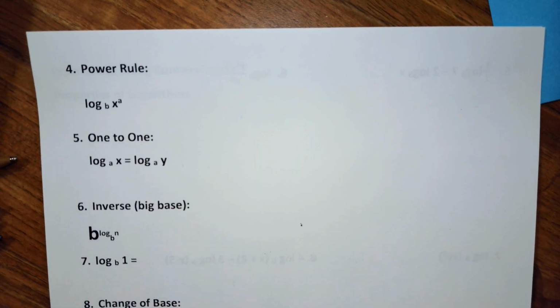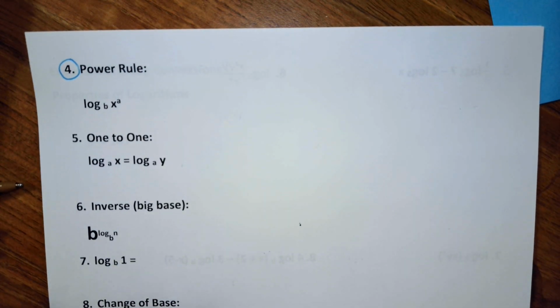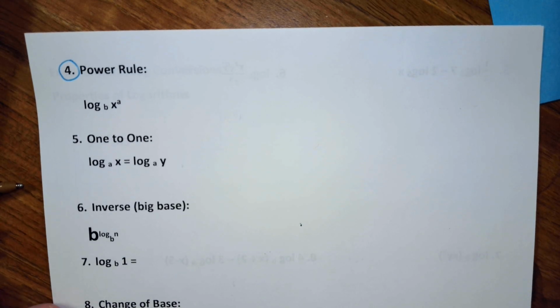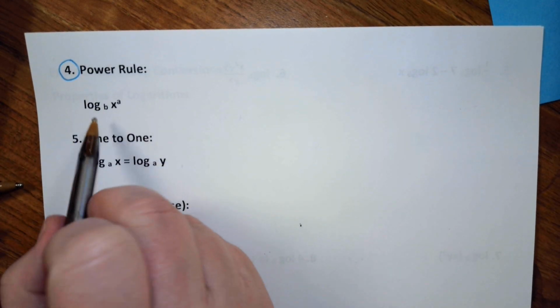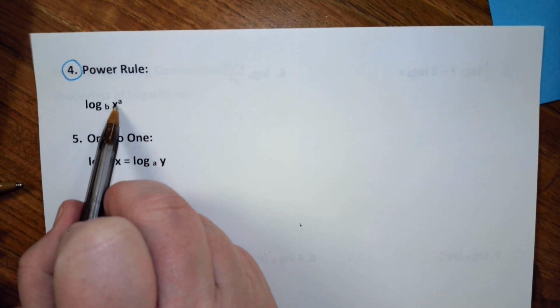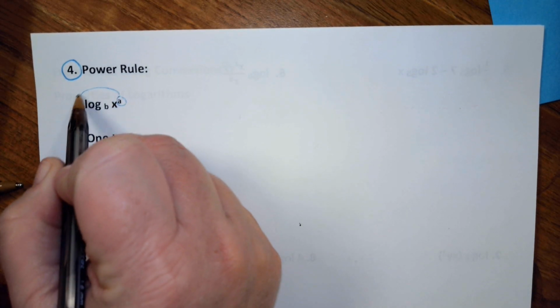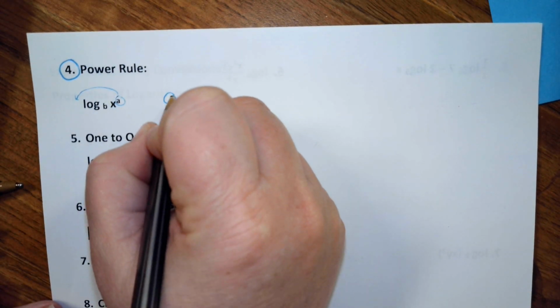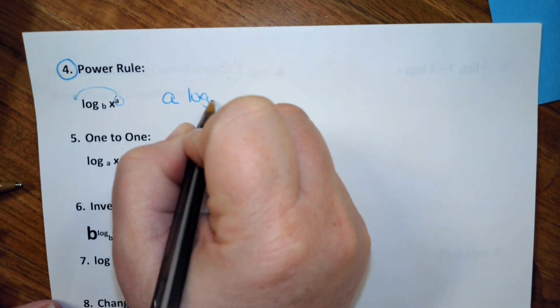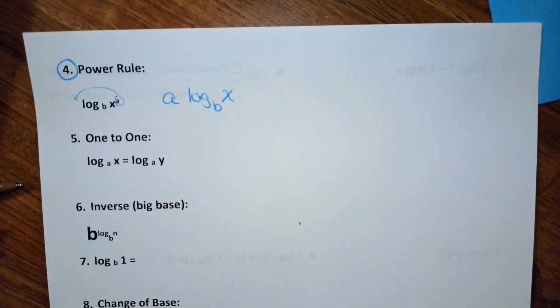All right, the power rule. This is also a rule that we're probably going to use a lot. The power rule is pretty easy. It simply says if you've got the log base b of x to the a, and x has an exponent, you move it to the front. So this is going to become a times the log base b of x.